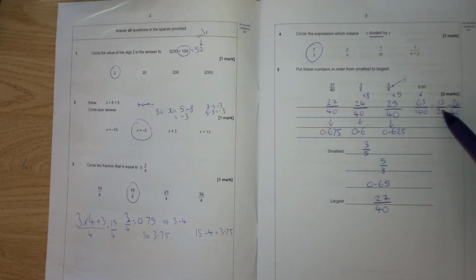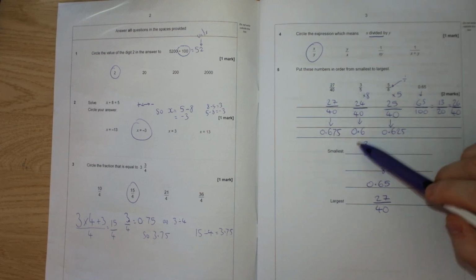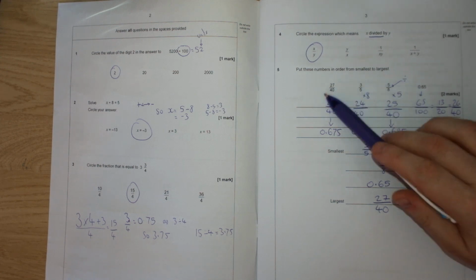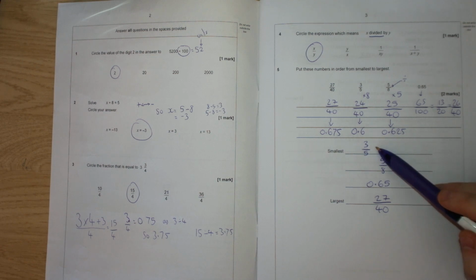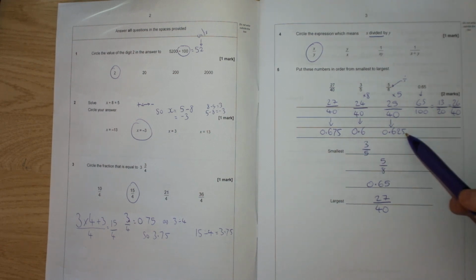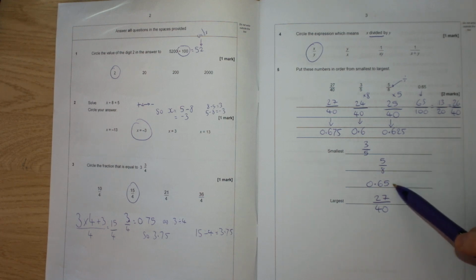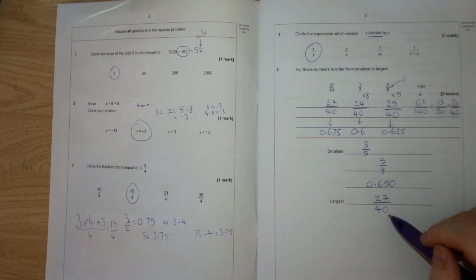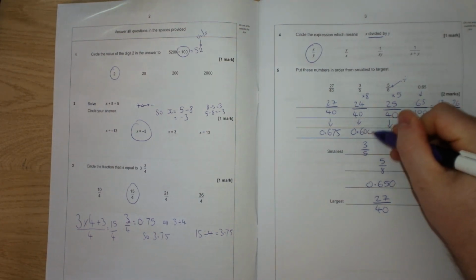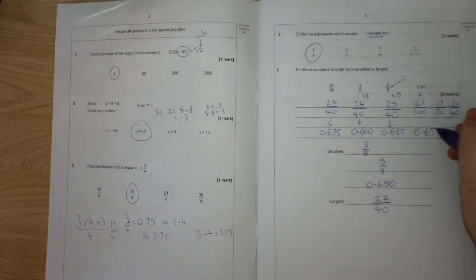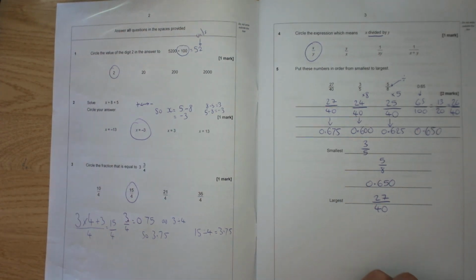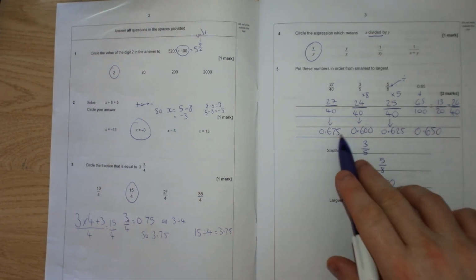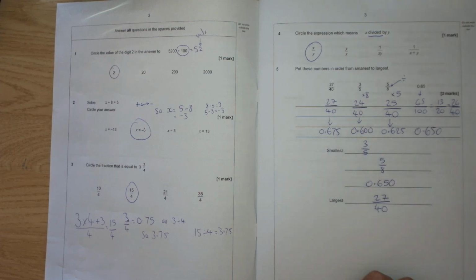Once you've got them into something comparable, you could have turned them all into decimals just by putting them into your calculator. 3/5 is the smallest, 0.6. 5/8 is next, 0.625. Then 0.65, or 0.650 you could call it, and then 27 40ths. Making them all the same length when they're decimals means it's a little easier to see. Some people got confused between the lengths rather than the size of the numbers.